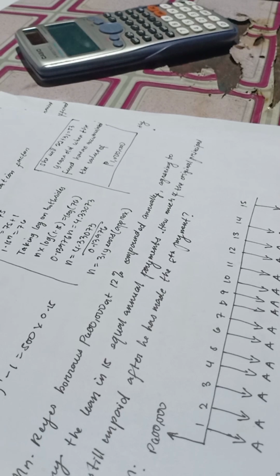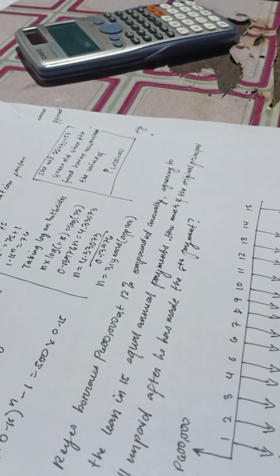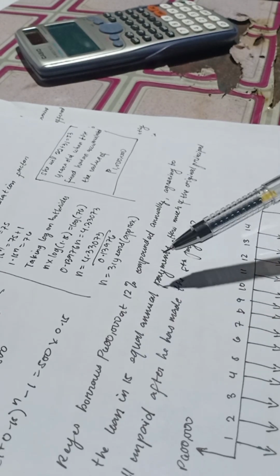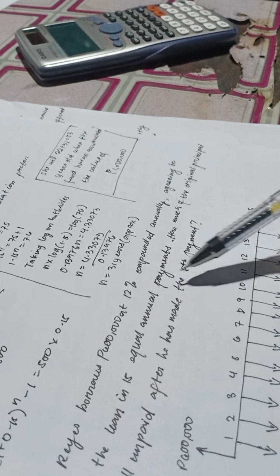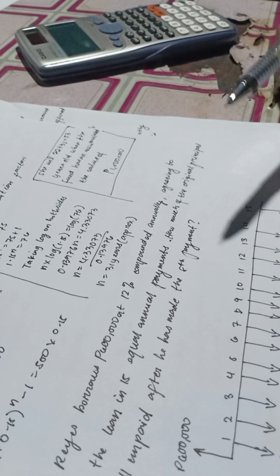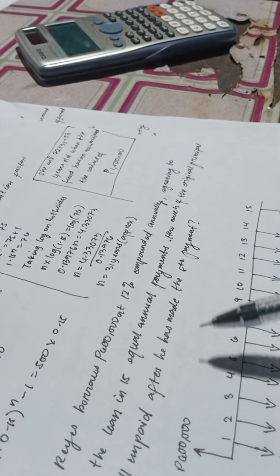So a debt of 600,000 with interest at 12% compounded annually is to be amortized by equal annual payments over the next 15 years.